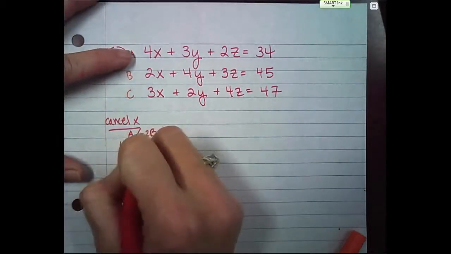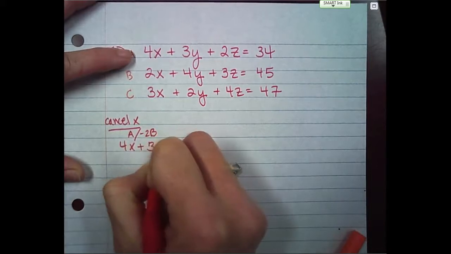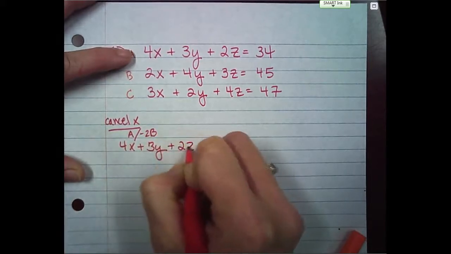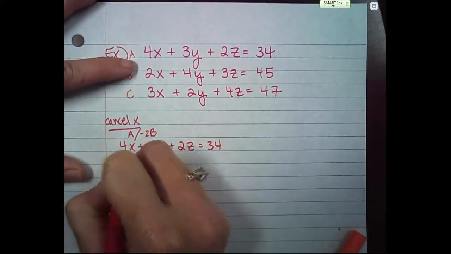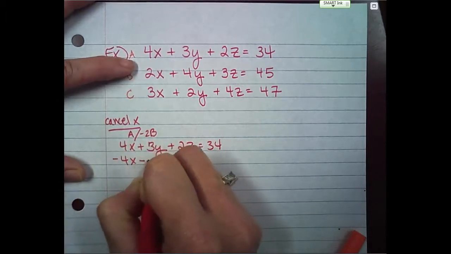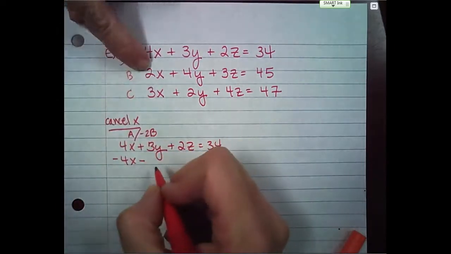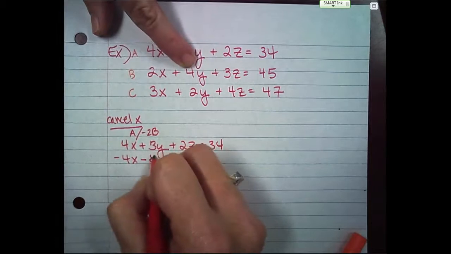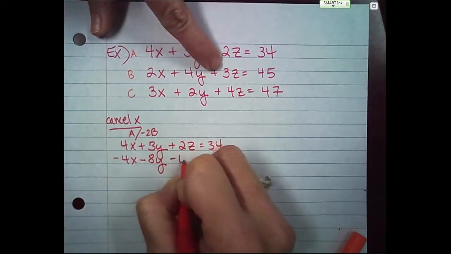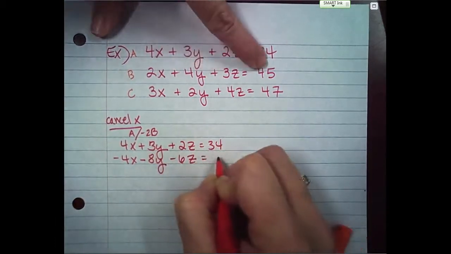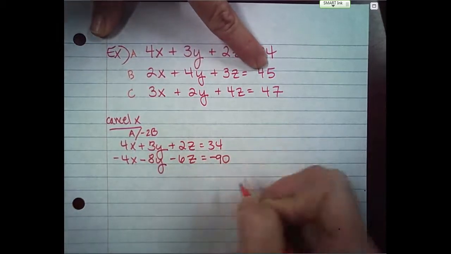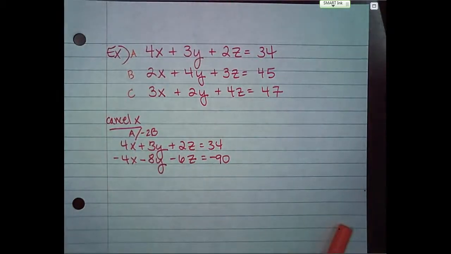A is just... And you might follow it with your finger so you don't make a mistake. So negative 8y minus 6z equals negative 90. It helps so you don't get off track, so follow it with your finger.